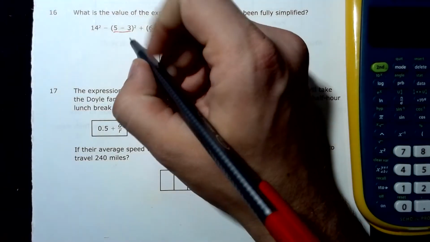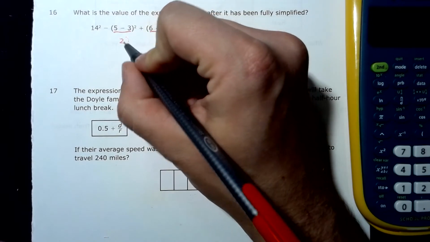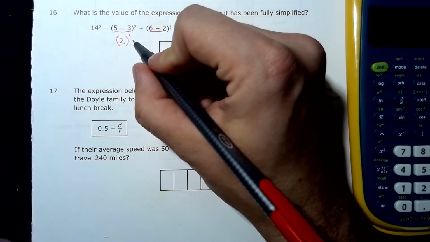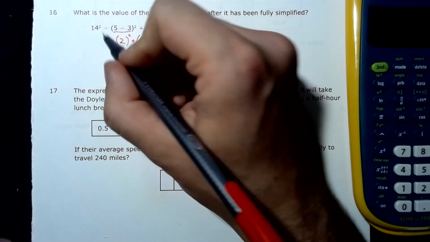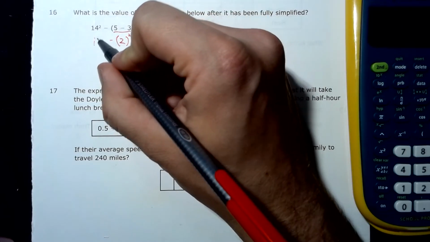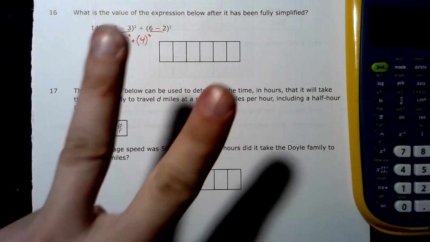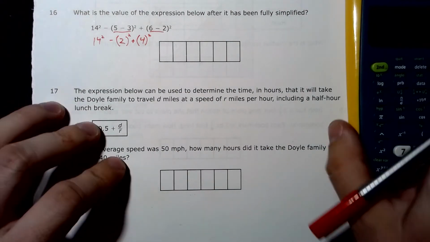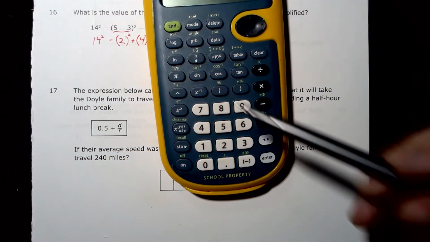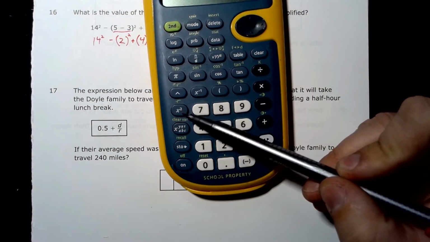5 minus 3, that's going to be 2. 6 minus 2, that's going to be 4. And we've still got the 14 squared over here. Step 2 is going to be your exponents, all of those little tiny 2's in the corner. Some calculators have that little button right here, x to the second power.